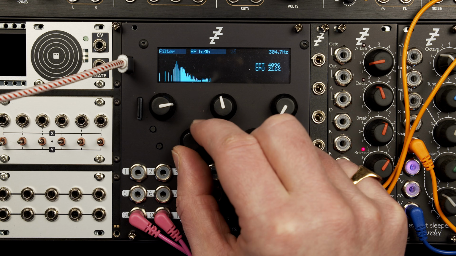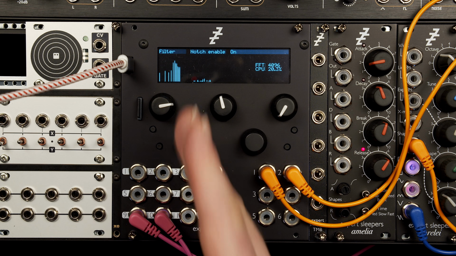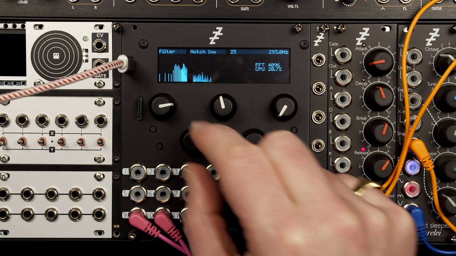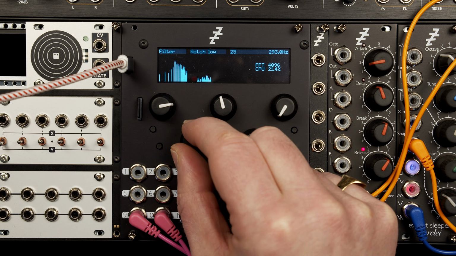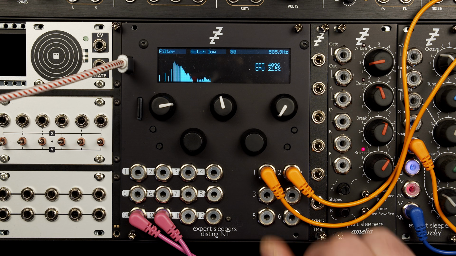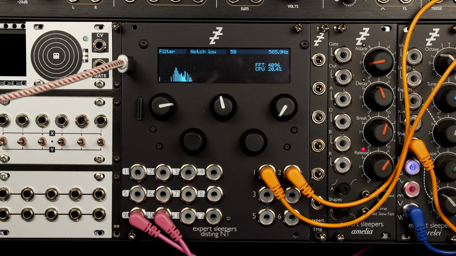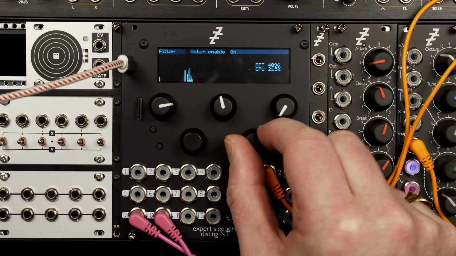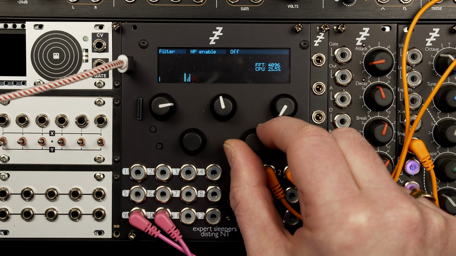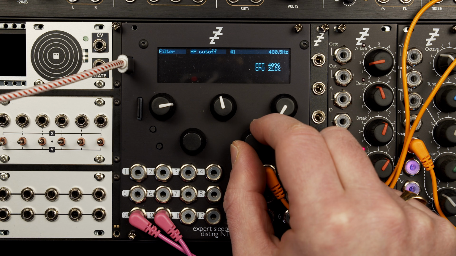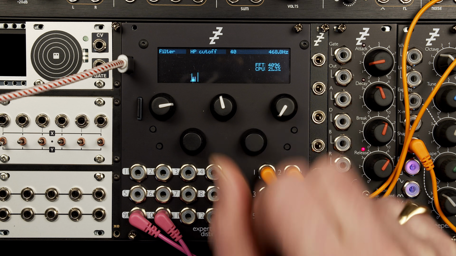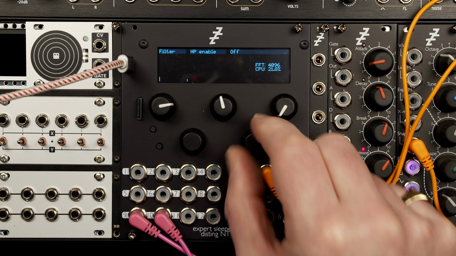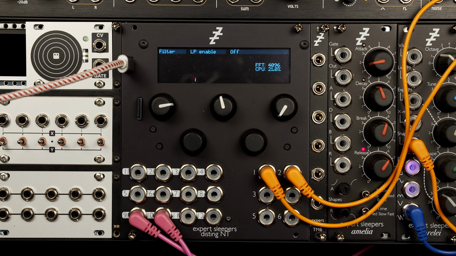And then complementary to that would be notch, where you're just slicing a section out of the middle of the frequency spectrum. So yeah, that's the Spectral Conquest on the disting NT.